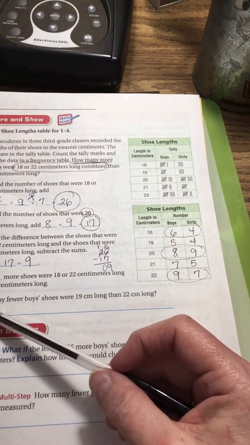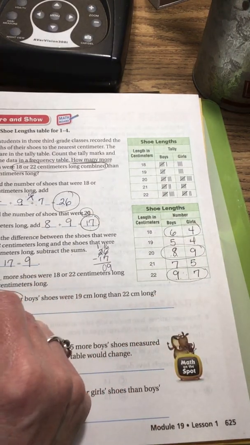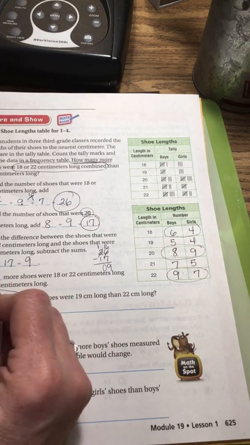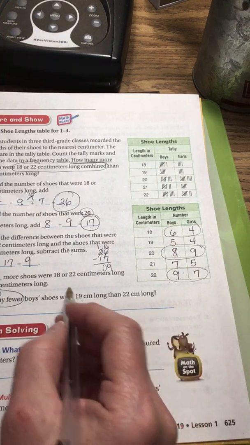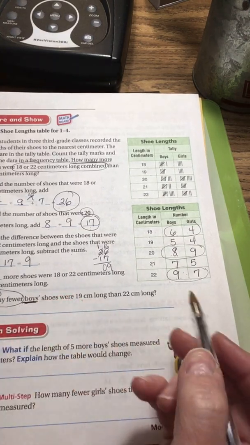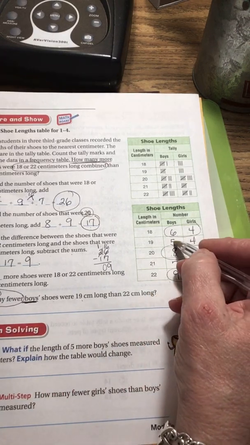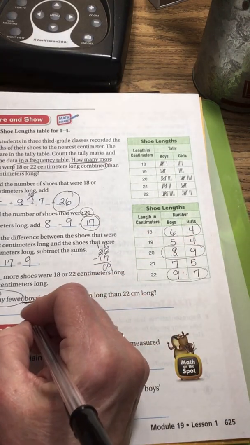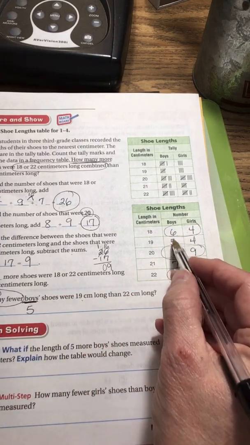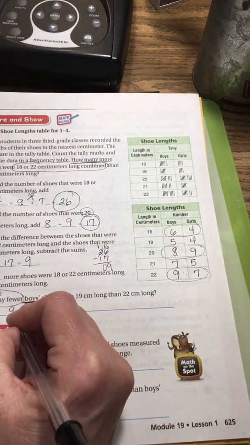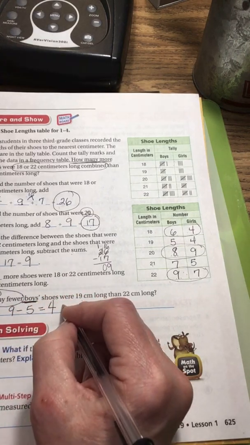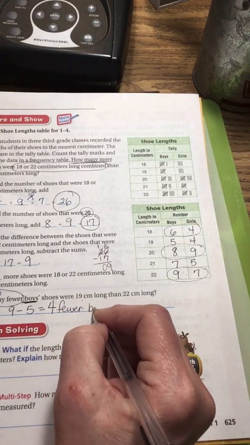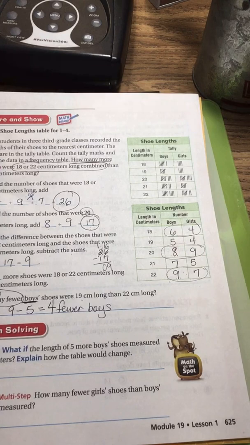Okay, so number 2. When it says how many fewer, that means that you're going to subtract somewhere. How many fewer boys' shoes were 19 centimeters long than 22 centimeters long? So we're just looking at who? Just looking at the boys. The boys at 19 were 5. And the boys at 22 were 9. So we're going to go 9 minus 5 equals 4. There's 4 fewer boys that were 19 centimeters long than 22 centimeters long.